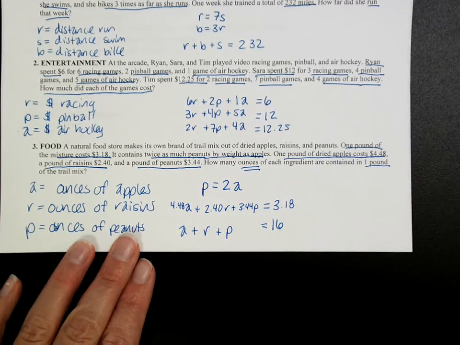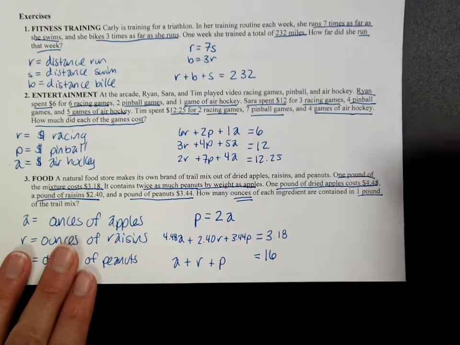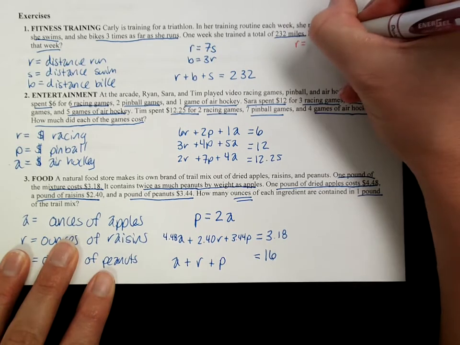If you'd like to take the opportunity here, pause your video, go through and solve these 3 different systems, and see if you can come up with the right answer. If you took the challenge and solved these equations, you should have gotten the following answers.